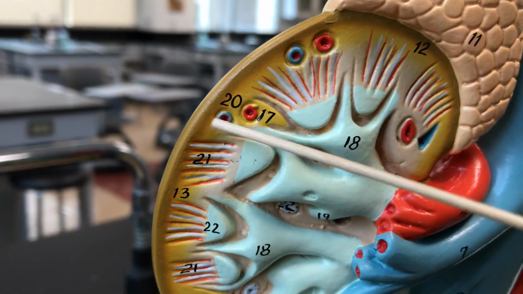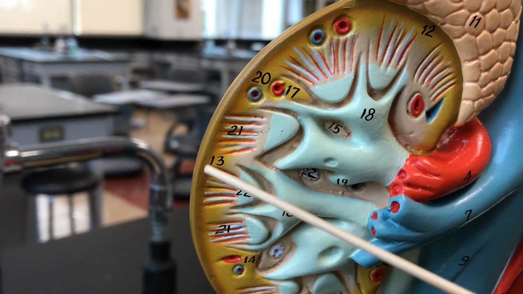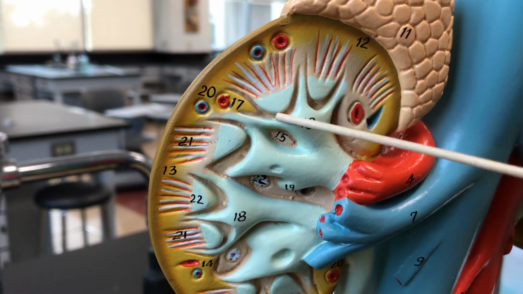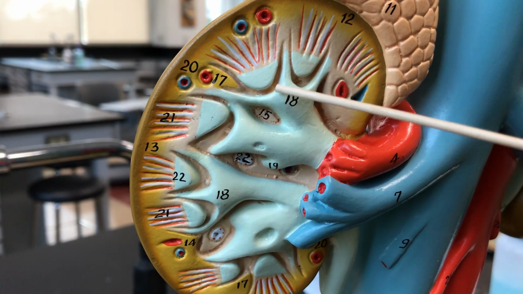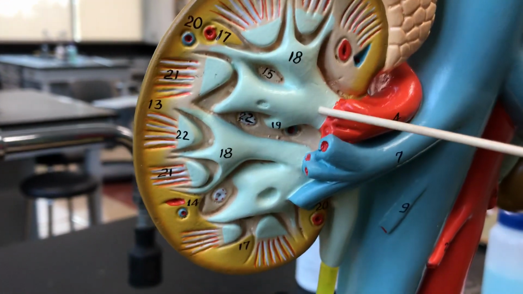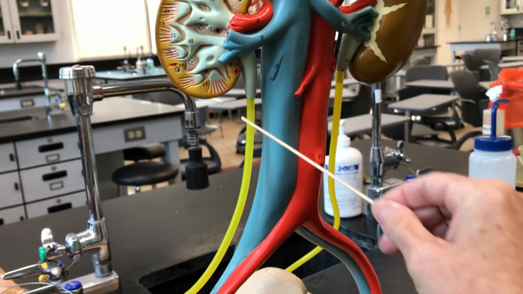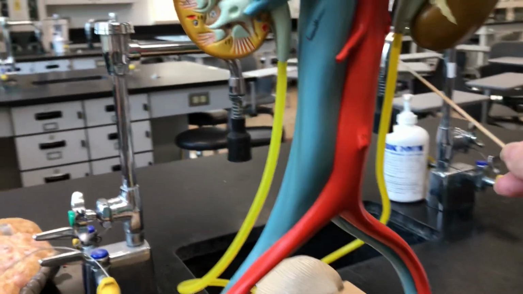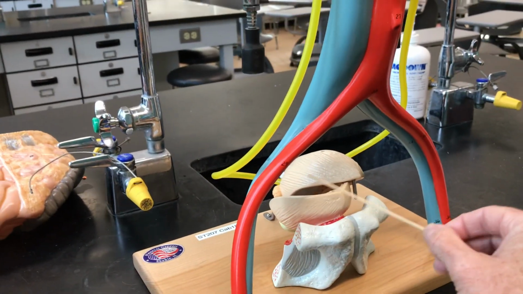So this brown structure is fibrous capsule. Now this part over here is the cortex, right? So over here. And then this is the medulla. And you can see medullary pyramids with papilla, minor and major calyces, and pelvis. Also, we can see ureters, right? So it's one ureter, right ureter, and left ureter that brings urine to the urinary bladder.